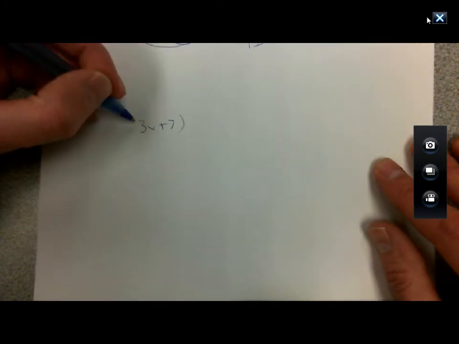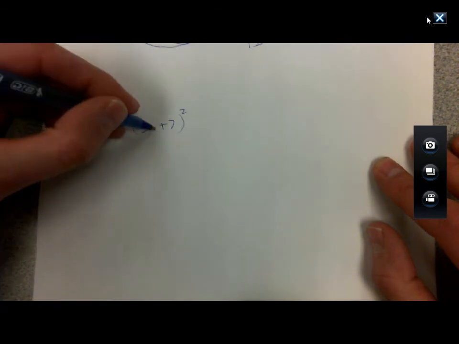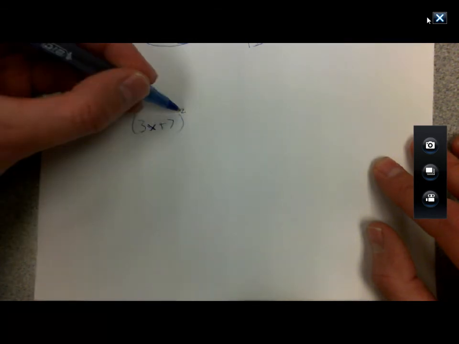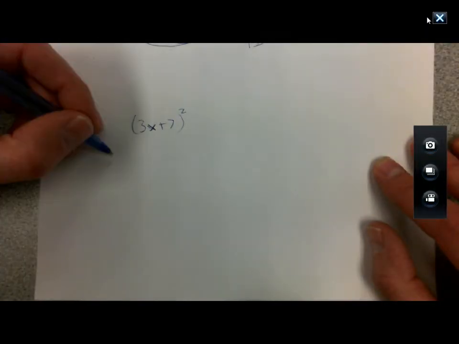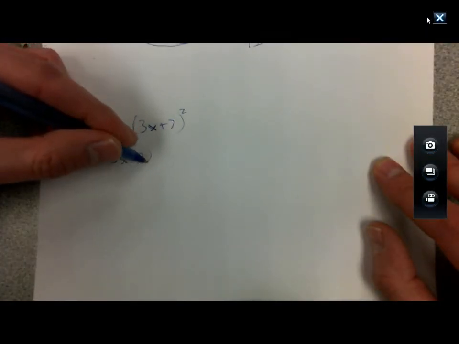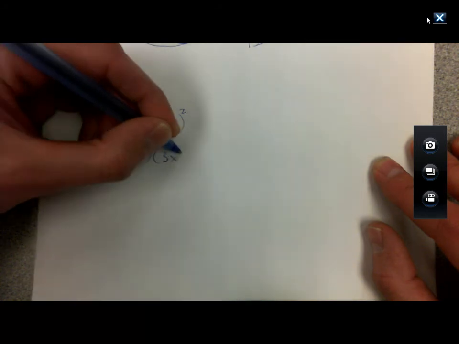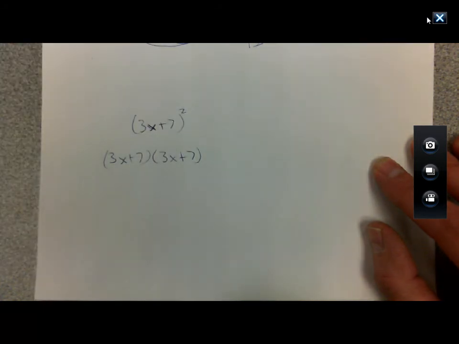So it's 3x plus 7 squared. If you expand this, if you write it out, squared means we take whatever this is twice. So this says 3x plus 7 times 3x plus 7.